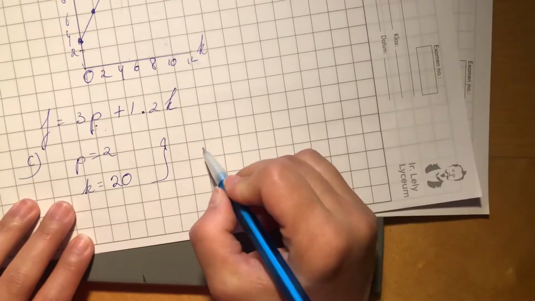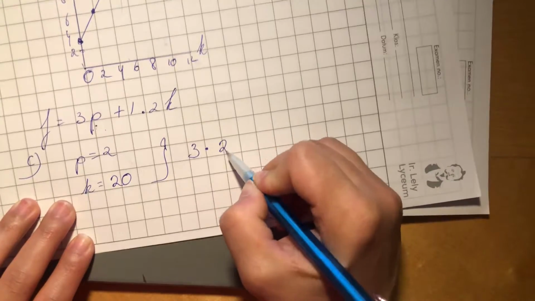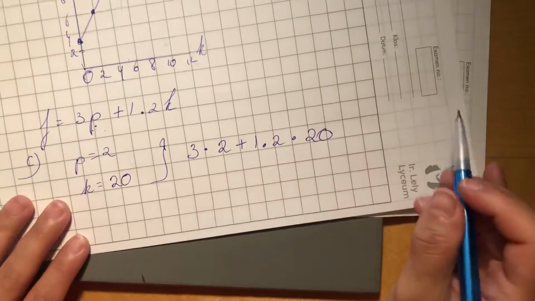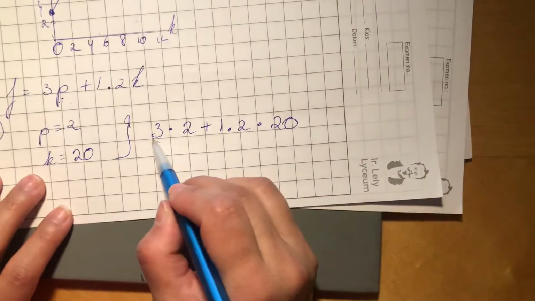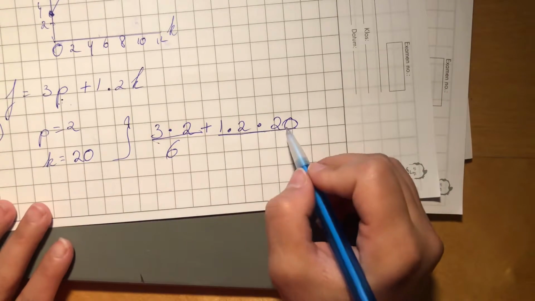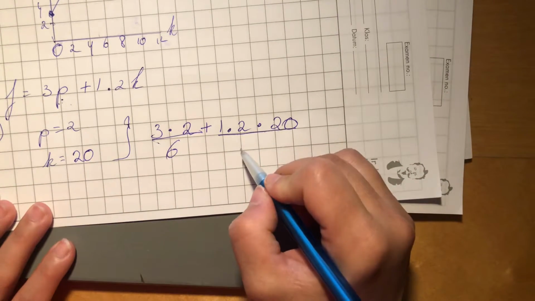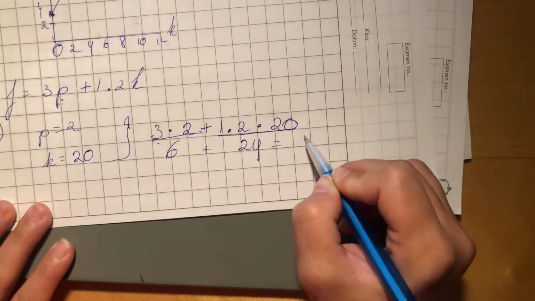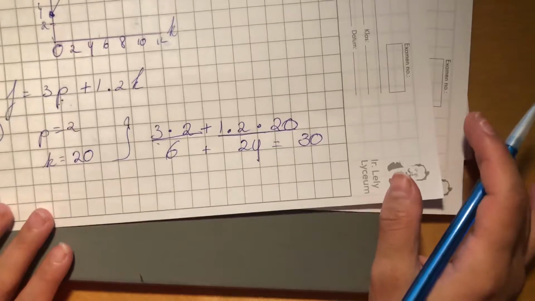So when you fill it in, you get 3 times 2 plus 1.2 times 20. Order of operations: 3 times 2 will become 6. 1.2 times 20 will become 24. 6 plus 24 will become 30 euros.